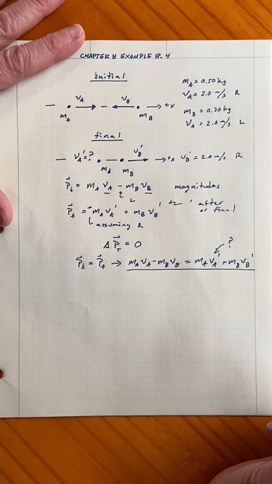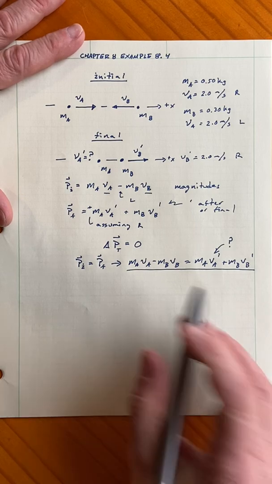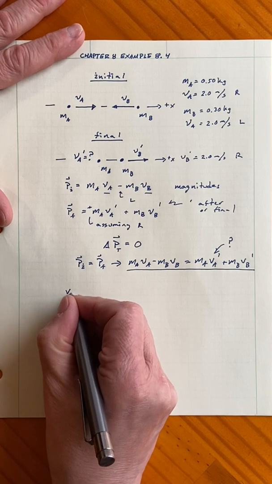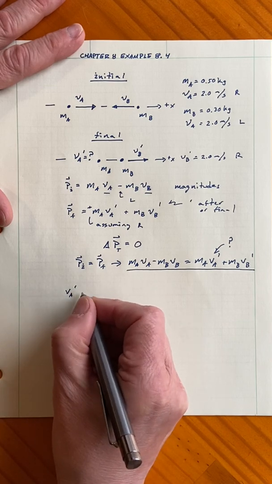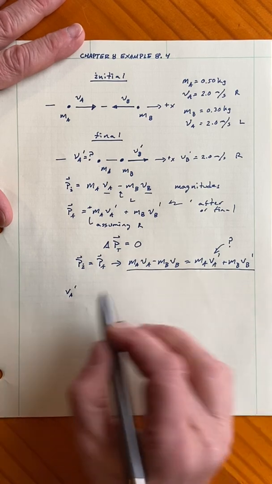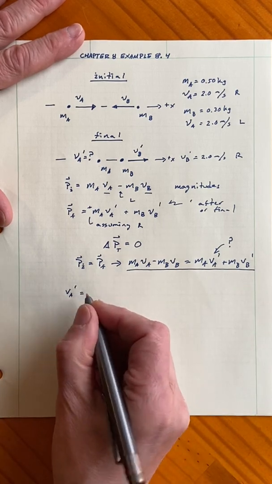I can do it algebraically and I'll write down the result. You could plug in all the numbers now, but in any case, you should be able to come up with an expression that tells us what the velocity of the first glider after the collision is.